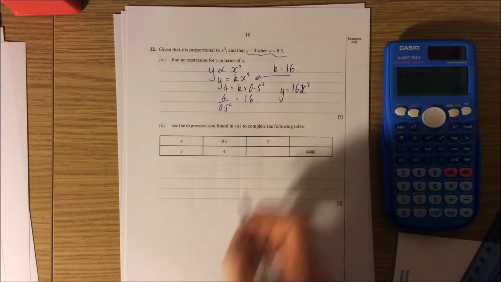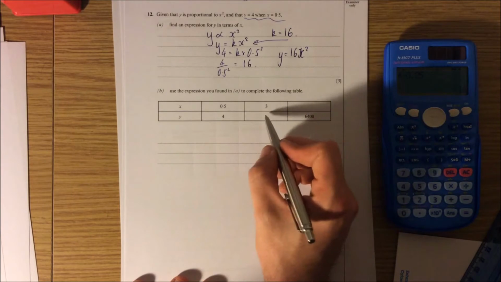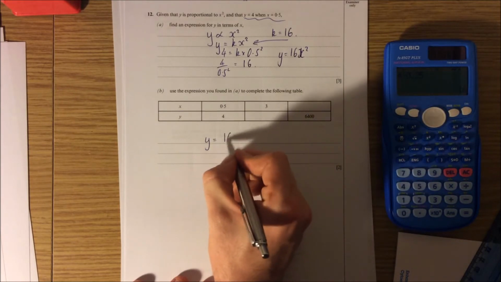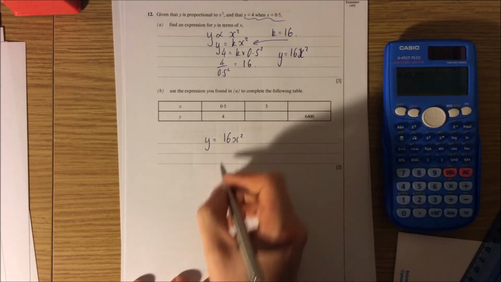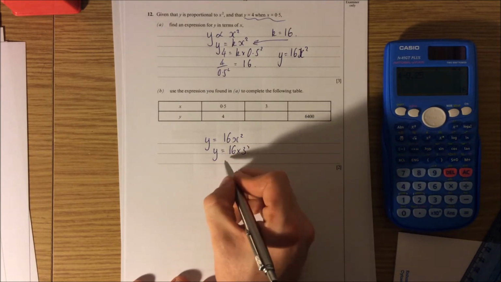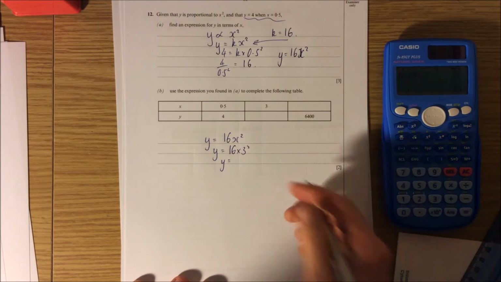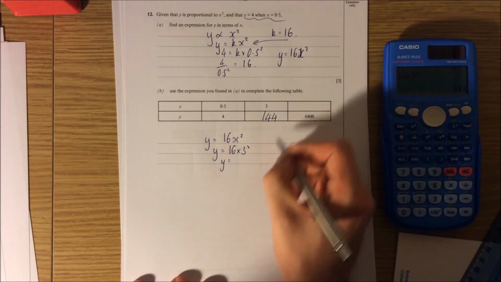I can replace this in the expression to find that y is equal to 16 times x squared. To fill in this table, if I'm looking for a y value, I know that y is equal to 16x squared, and I know the x value is 3, so I know that y is equal to 16 times 3 squared, so then I can work that out using the calculator. 16 times 3 squared, so y is equal to 144.